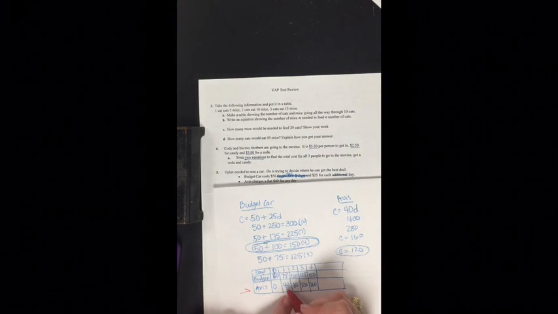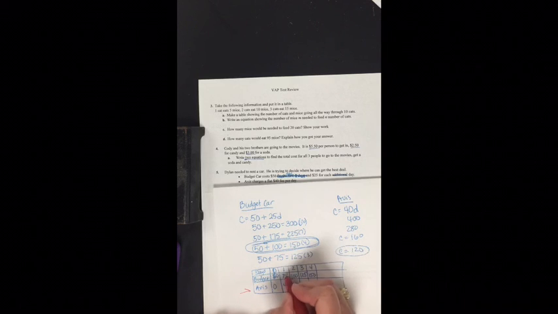Okay. So it's asking, when would Avis be the best deal? Well, every time that Avis is cheaper, it's the better deal. So I would say, if you rented a car for 1, 2, or 3 days, it would be cheaper to go with Avis.